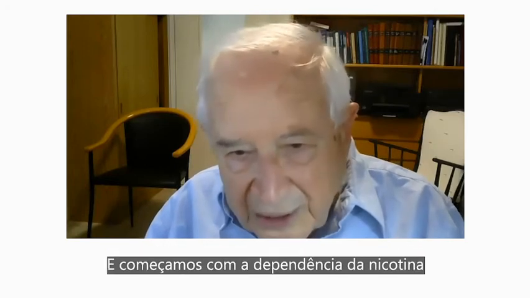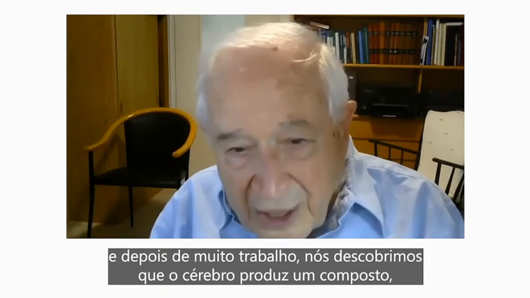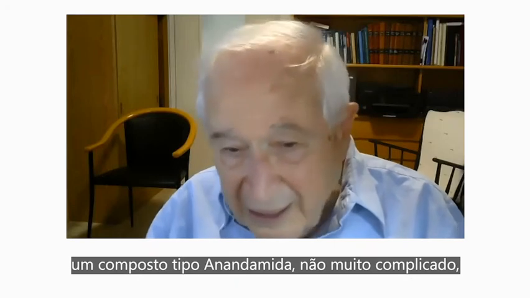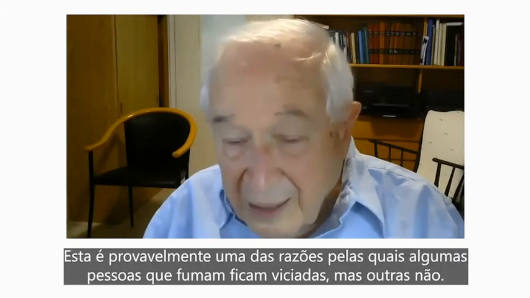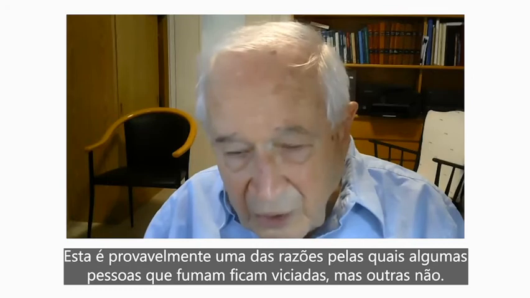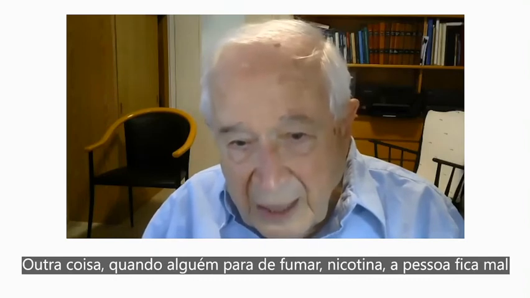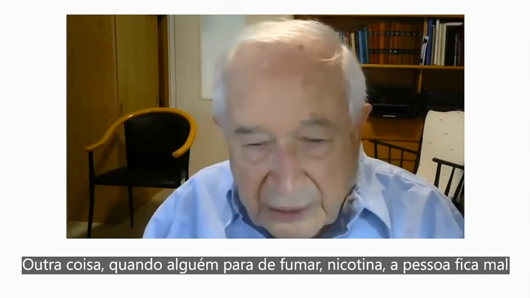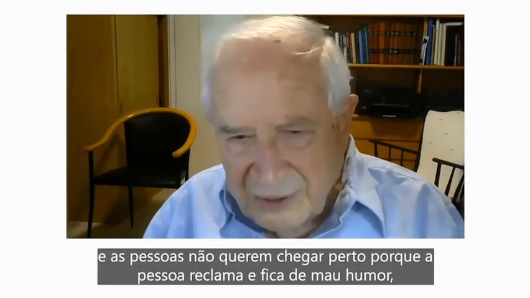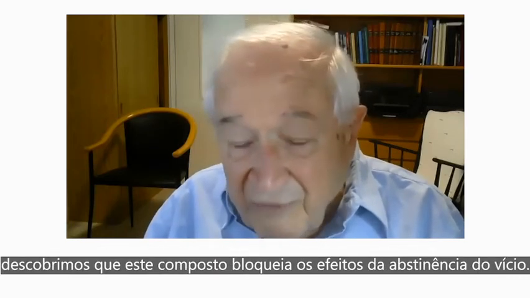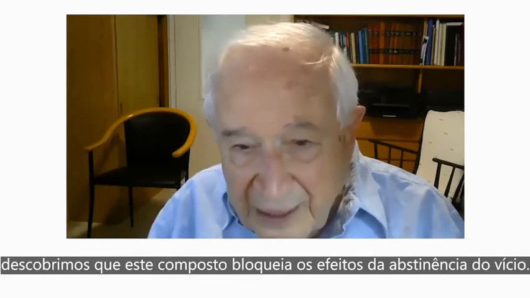And we started with nicotine addiction. And after quite a lot of work, we found that the brain produces a compound, an anandamide-like compound, not a very complicated one, which tries to block nicotine addiction. This is probably one of the reasons why people that smoke, some of them get addicted, but others don't. And something else. When somebody stops smoking nicotine, then he's in a bad shape, and people don't want to get near him because he starts shouting, is not very happy. We found that this compound blocks the withdrawal effects of addiction.